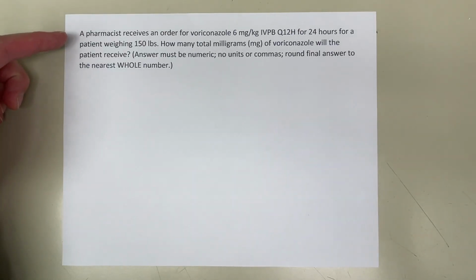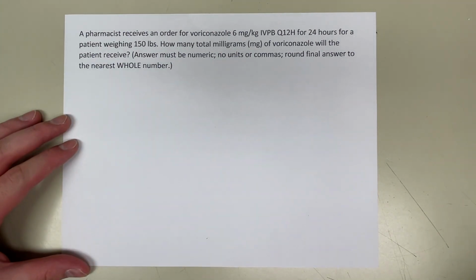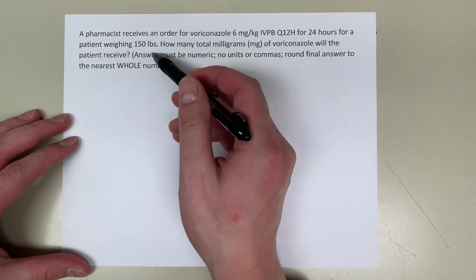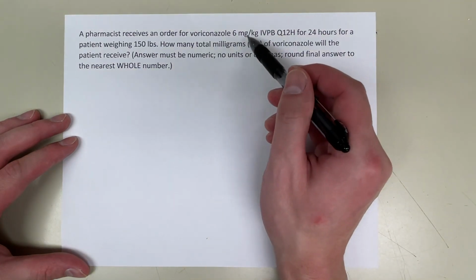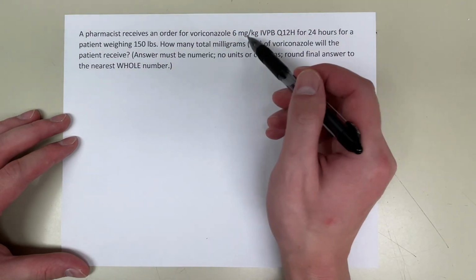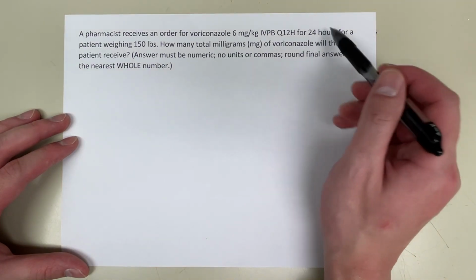A pharmacist receives an order for voriconazole 6 milligrams per kilogram IV piggyback every 12 hours for 24 hours for a patient weighing 150 pounds. How many total milligrams of voriconazole will the patient receive? Right, so they give you the patient's weight in pounds. Obviously, you're going to need to convert to kilograms because the weight-based dosing is in kilograms. And then they wanted you to calculate total dosing in a 24-hour period.